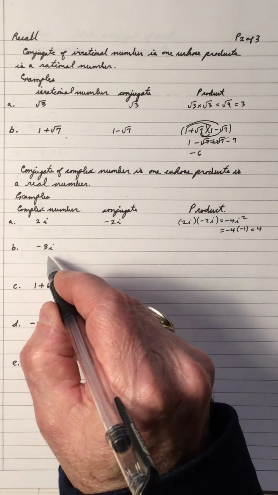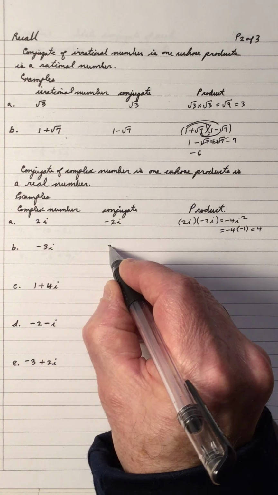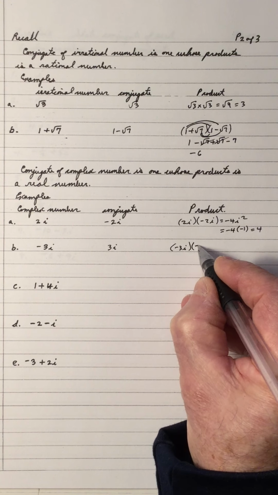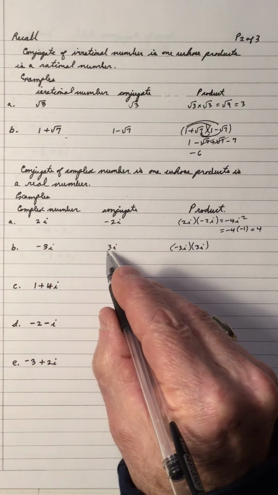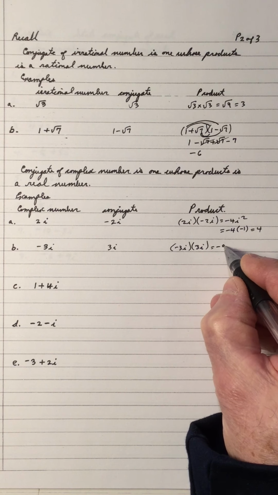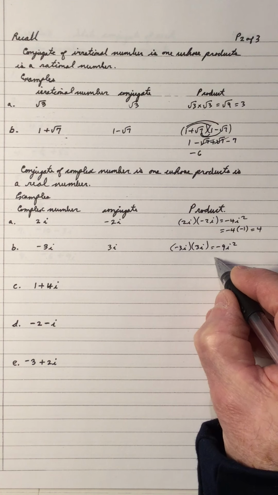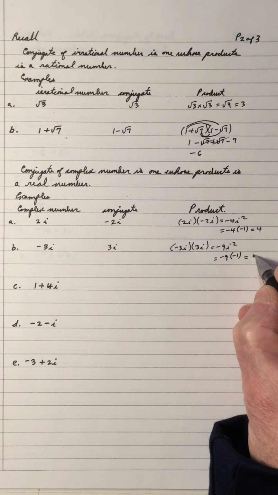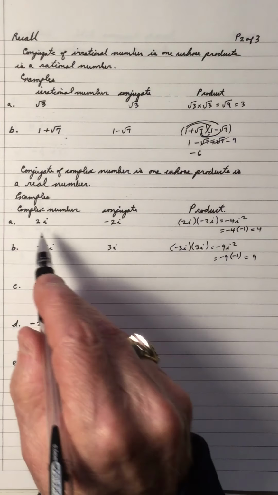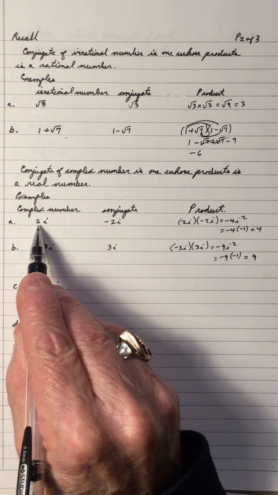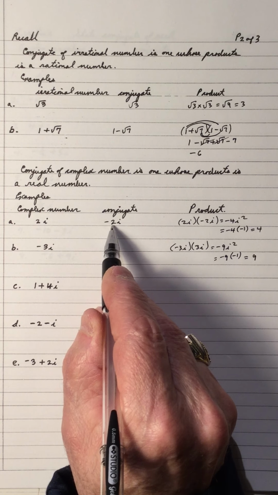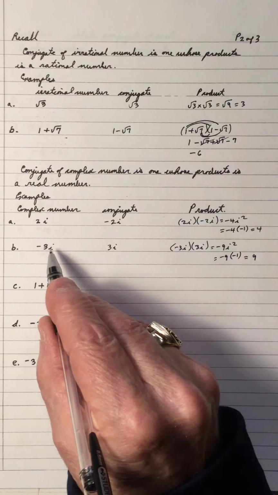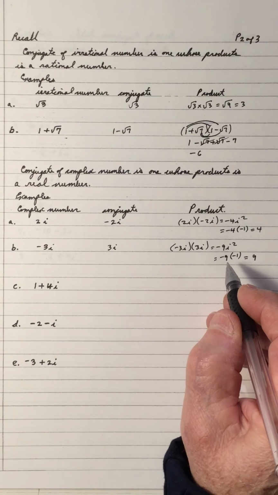And the complex number negative 3i, its conjugate is 3i. And the product of negative 3i times 3i is negative 9i squared. And again, i squared is negative 1. 9 times negative 1 is negative 9, so the product is 9. So notice, this is a monomial, so you change the sign: there's a plus, there's a minus, there's a minus, there's a plus. But you've got to have an i, because i times i is i squared.